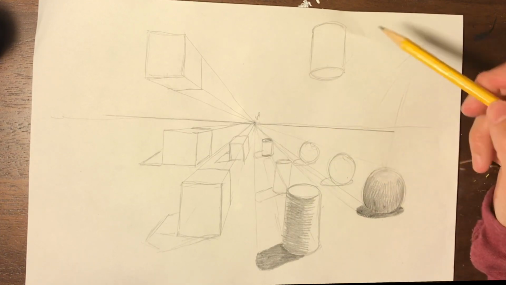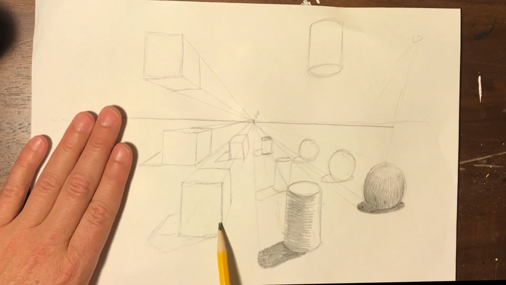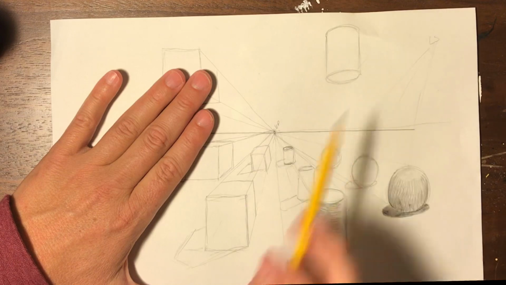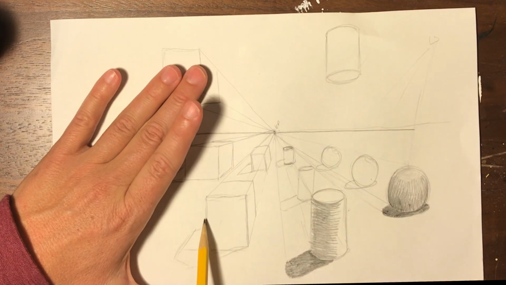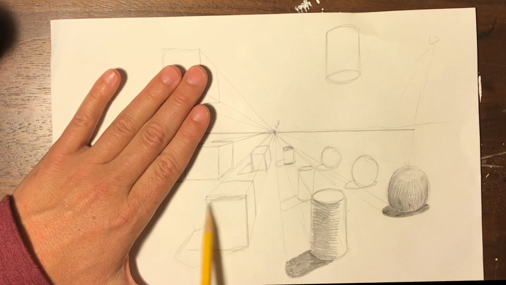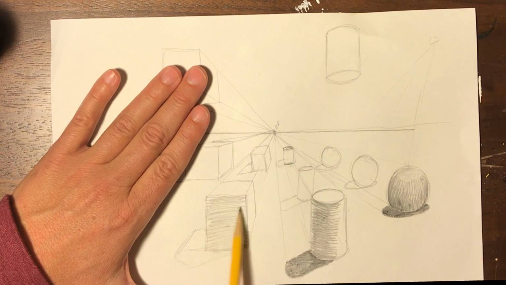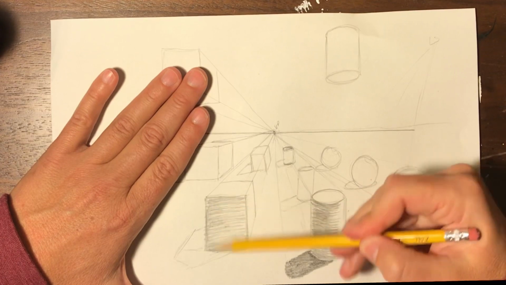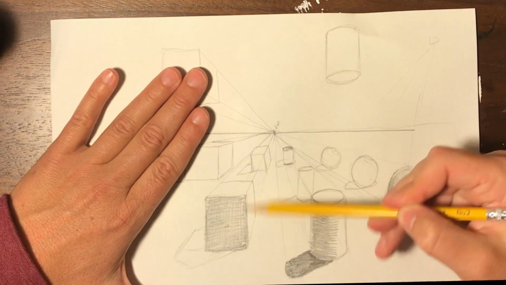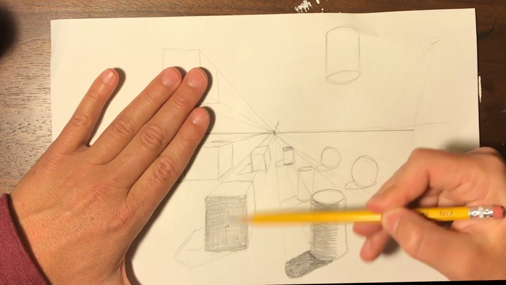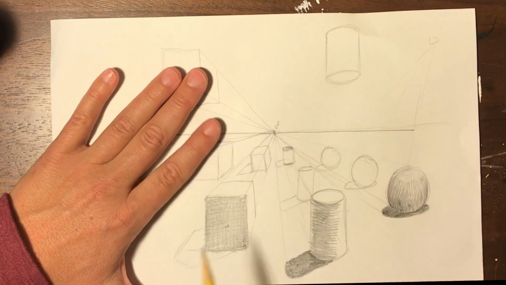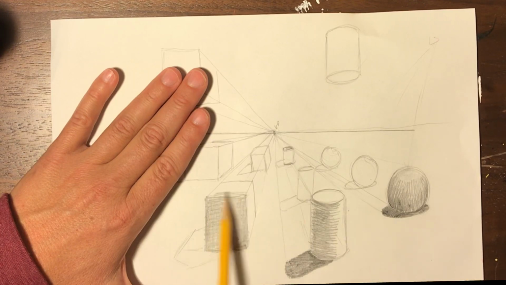Okay, so we have those done. We're going to be doing this one right here. Now, the darkest part would actually be on this side, okay? And for shading purposes, this is going to be your darkest side of your box. Kind of being a little messy with my shading, but I'm just practicing. Okay, and then this would be pretty light, and then this would be the lightest.